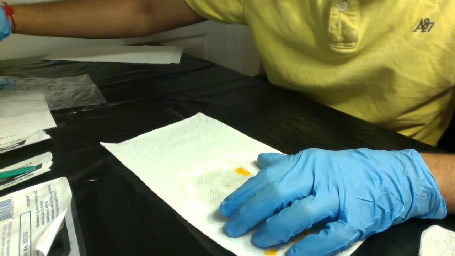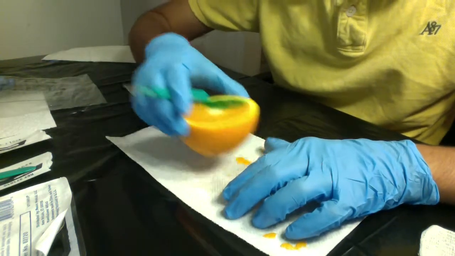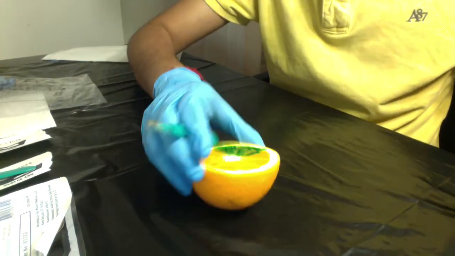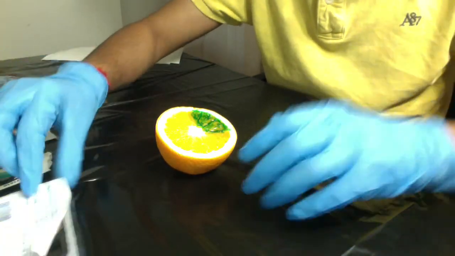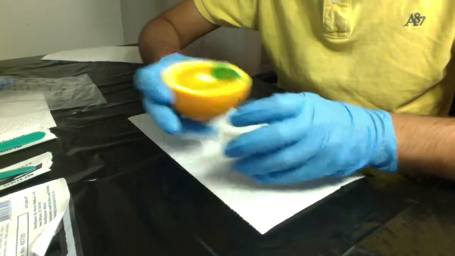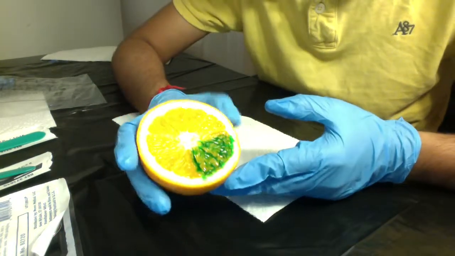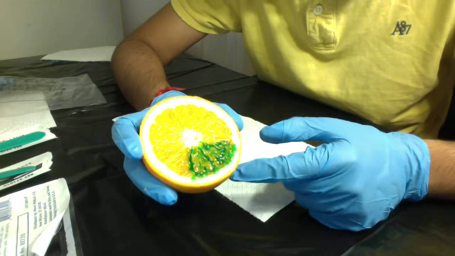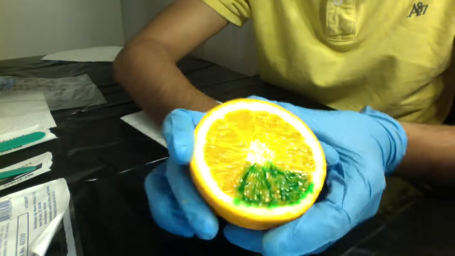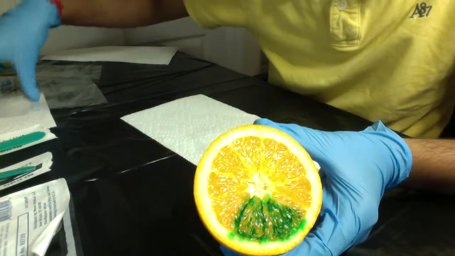Now, for the purpose of debridement, sharp debridement, using the scissors and the forceps, I'll be again using the orange. I've dyed it using a green dye, which closely resembles my wound tracing here.